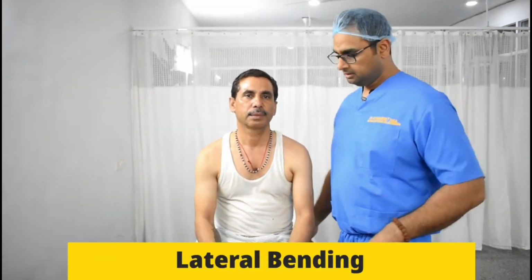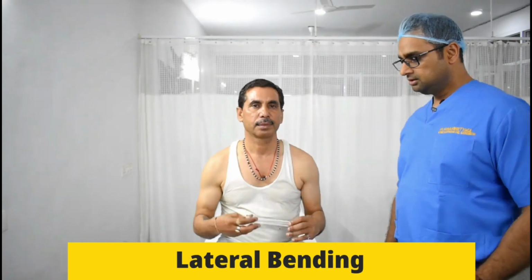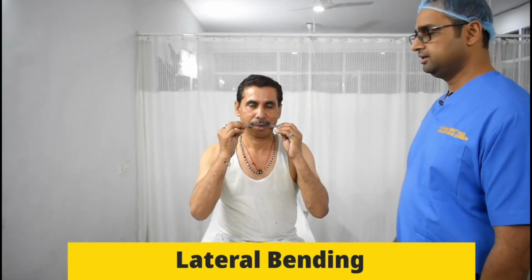Next is to check the lateral bending movement of the cervical spine. For that, again, you ask the patient to take the scale and put it in his mouth like this. Then you ask the patient to tilt the neck as laterally as possible. Normally, when the patient is able to do this, you measure this angle with the horizontal. This angle is around 45 degrees.